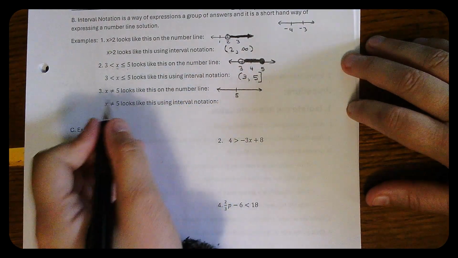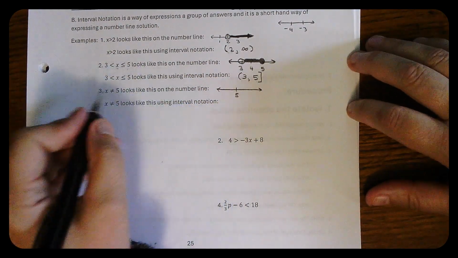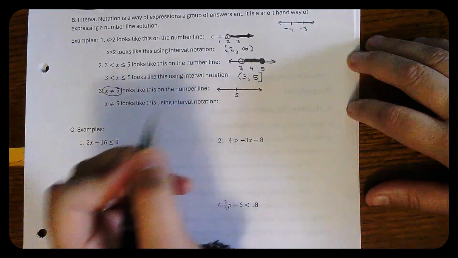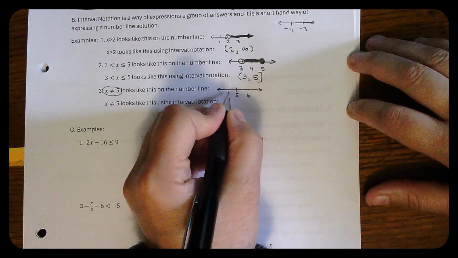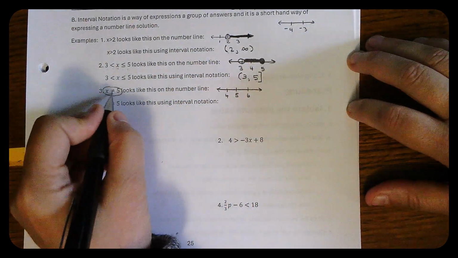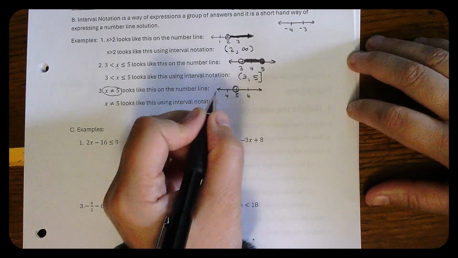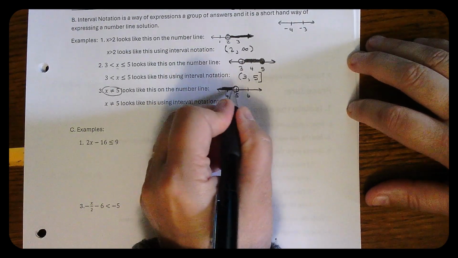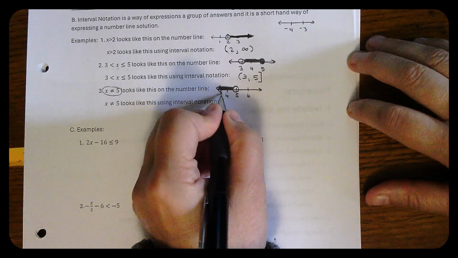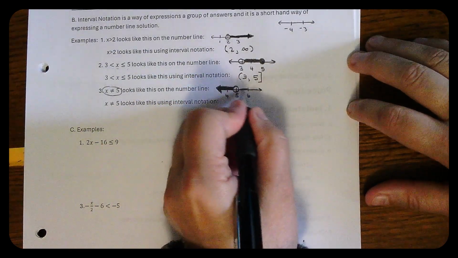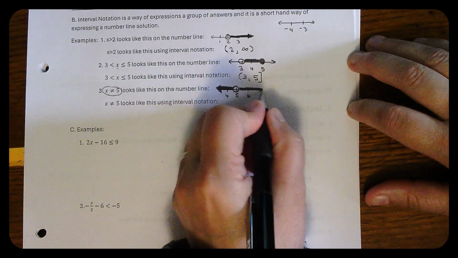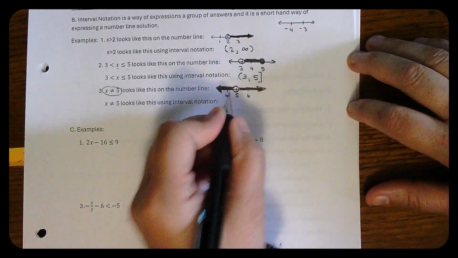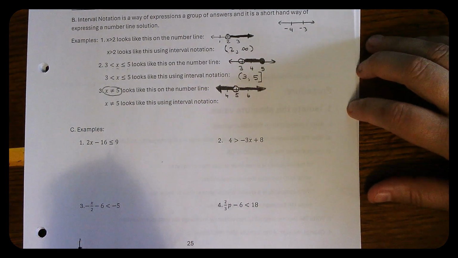Okay, now we've done x is not equal to 5. We've just been happy with this, but now we're going to look at the number line representation. What that's saying is there's a hole, an open circle at 5, and every number to the left of 5 isn't 5, and every number to the right of 5 isn't 5. So that's a whole lot of things that are not 5.